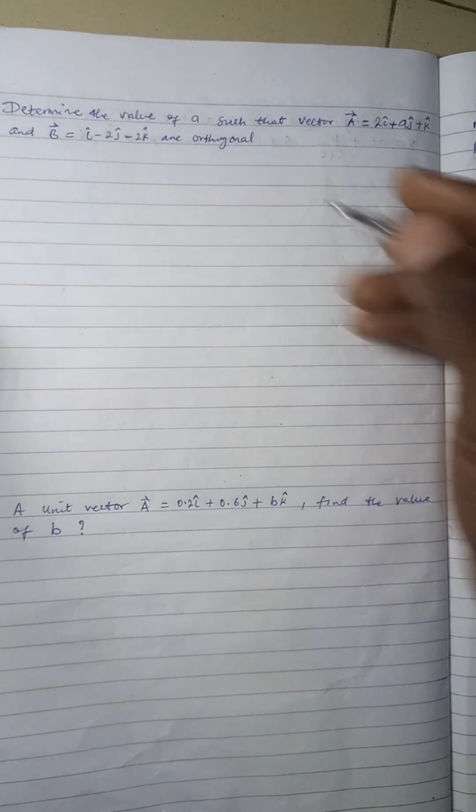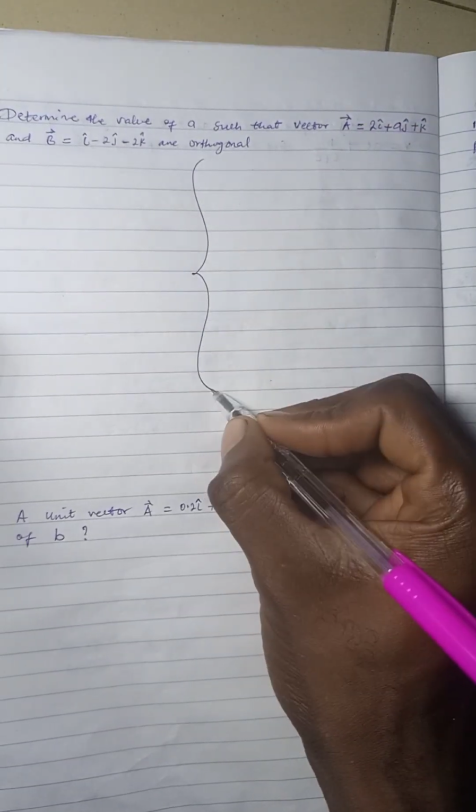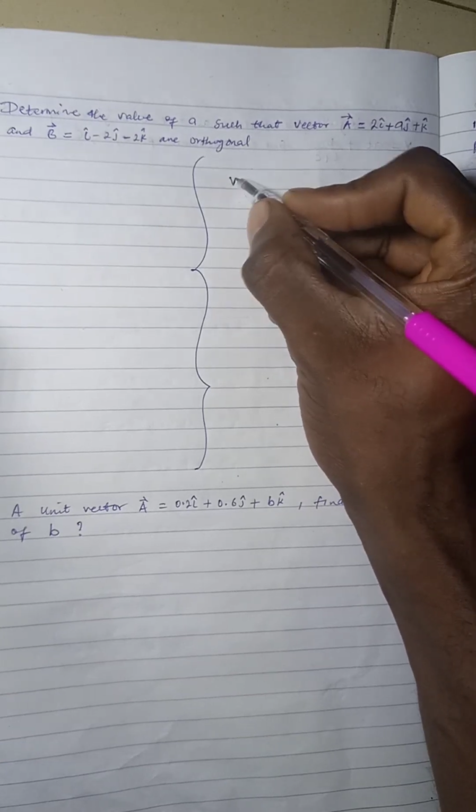When a vector is said to be orthogonal, now pay attention.